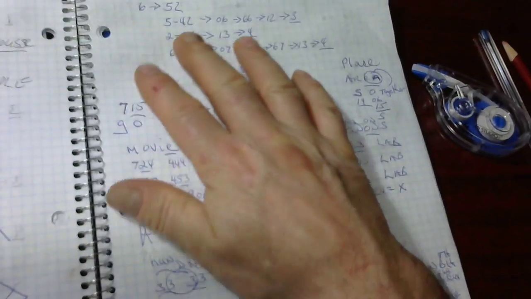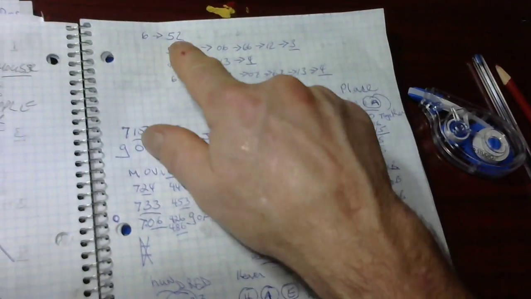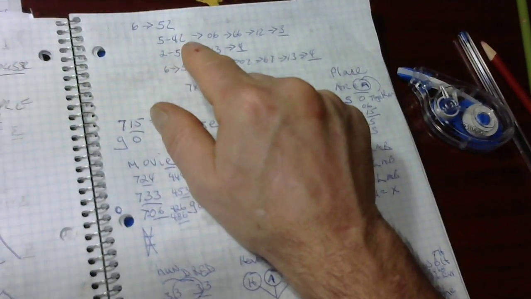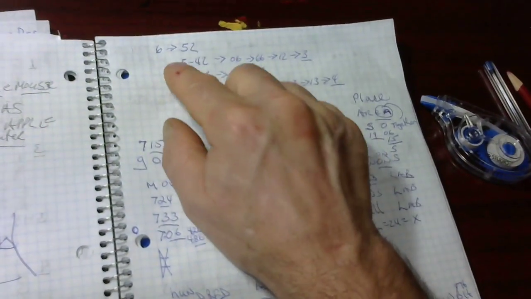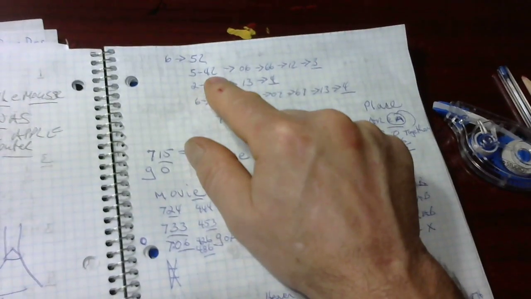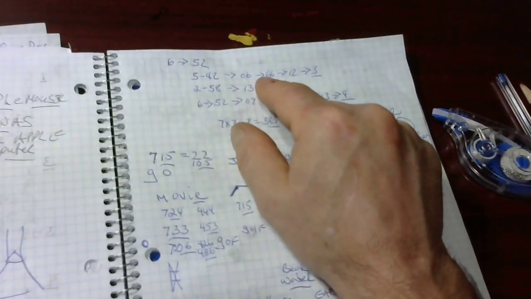Now we're going to start with this piece over here. 6 is a numerological count of 52. 5 is a numerological count of 42. Why do I bring these two together? Because the sound of the sixth letter F is EF. They become 94 and a creation inside of Uranus.